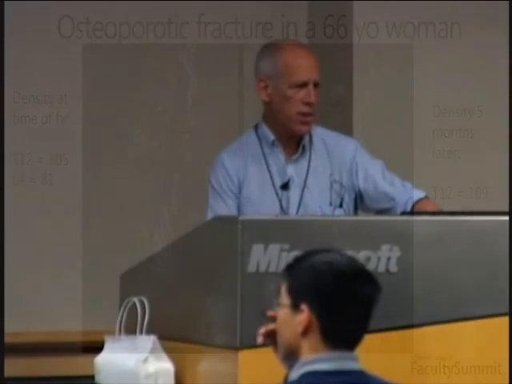This is a 66-year-old woman. She fell. She broke this particular vertebral body. I measured the density here of 2 of her vertebral bodies. This one in red, it was 100 in Hounsfield units, which is what CT uses. So 100 is kind of the lower limit of normal. So she's at the lower limit of normal in this vertebra and well below it in her lumbar vertebra.